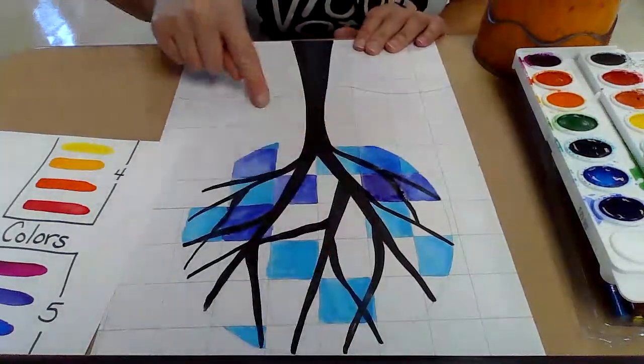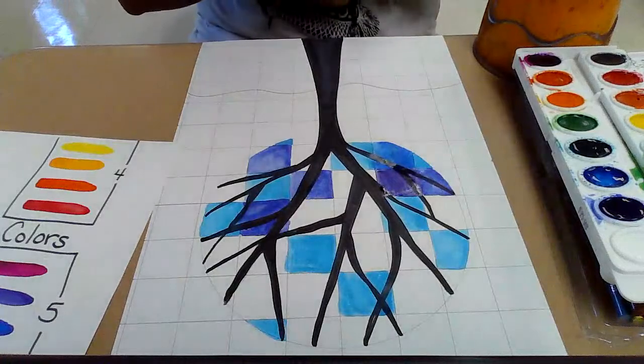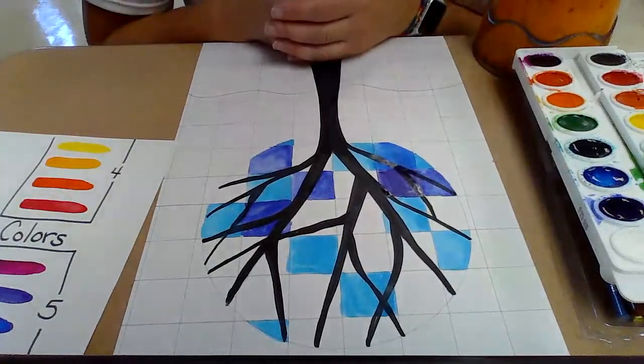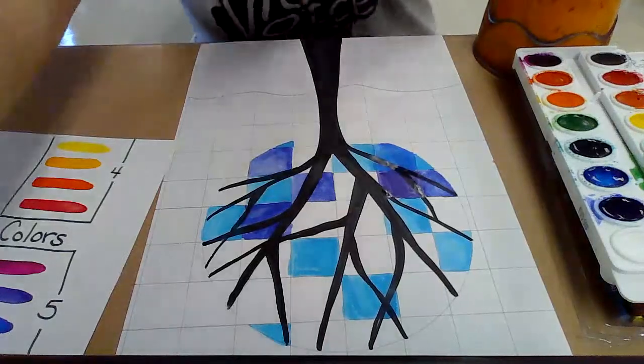Now I'm going to go out and I'm going to just start the background section. When I'm doing that, I could do monochromatic. What does monochromatic mean? It means one color. So one color doesn't necessarily just mean blue and every square is blue. What it could mean is I have blue, I've got blue green, I've got blue violet, I've got turquoise. Those are all shades of blue, mono. They all have blue in them.